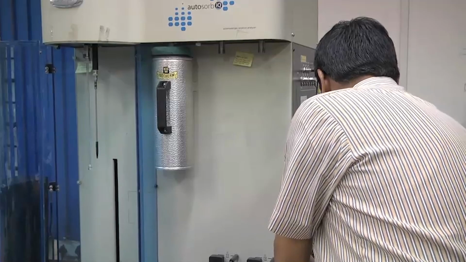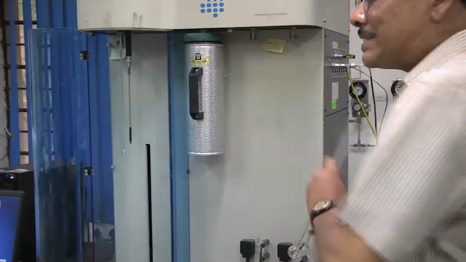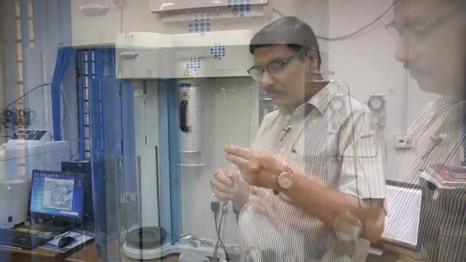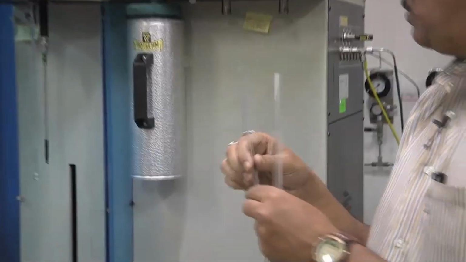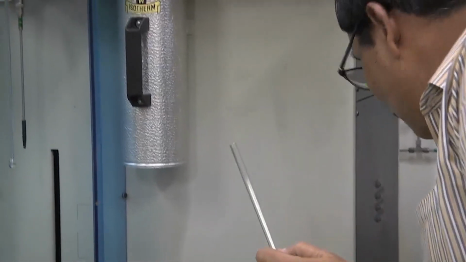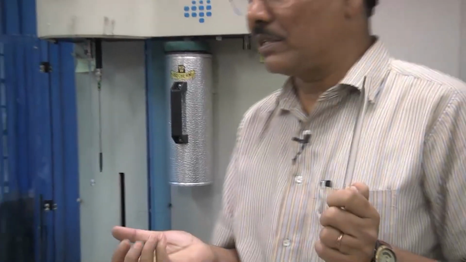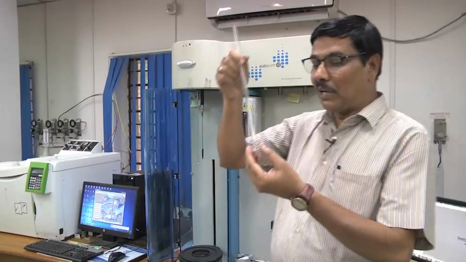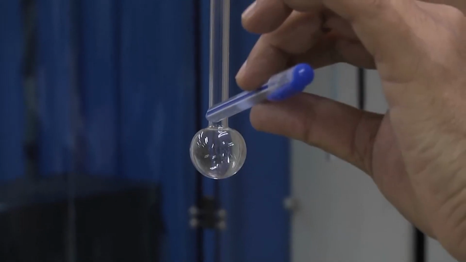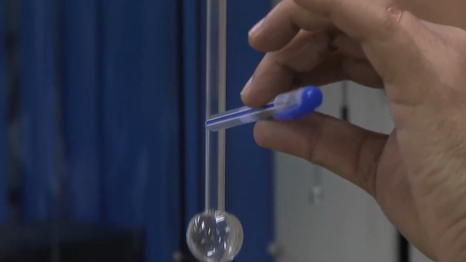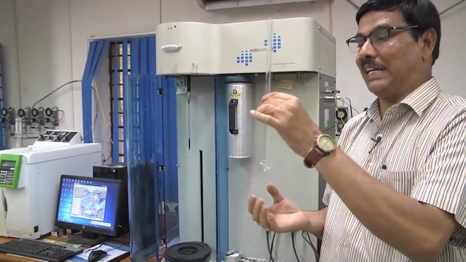For taking the sample, several types of sample cells are available. If the sample is a powdered sample, then you can use this type of cell. This is called a 6 mm cell. Okay. Now, if the sample is of macroporous nature, meaning the surface area is very low, say 1 meter square per gram or so, very low, then we have to take a large volume of sample. For that, we will use this 9 mm bulb cell type.